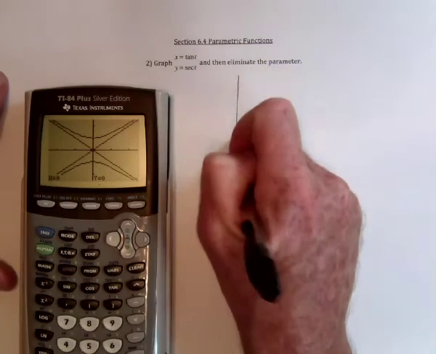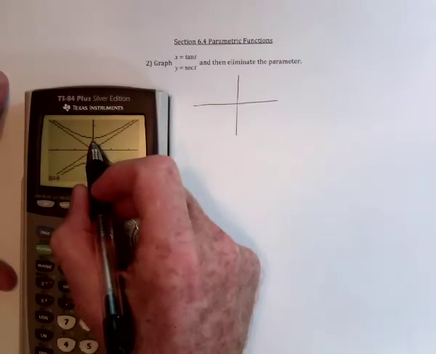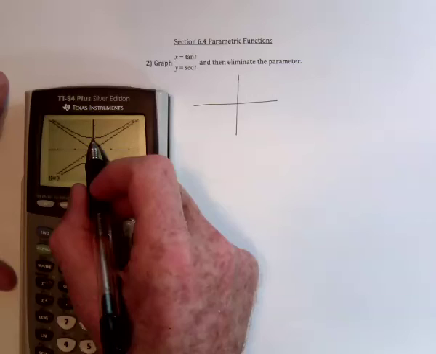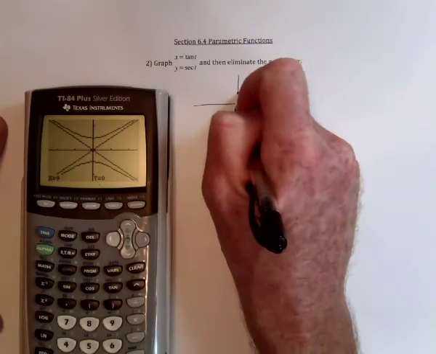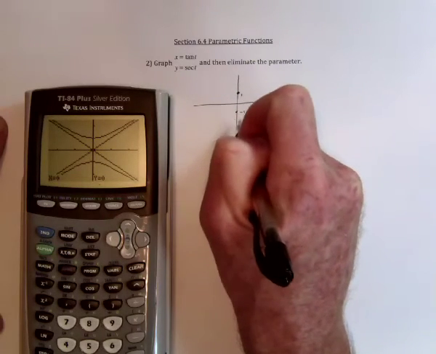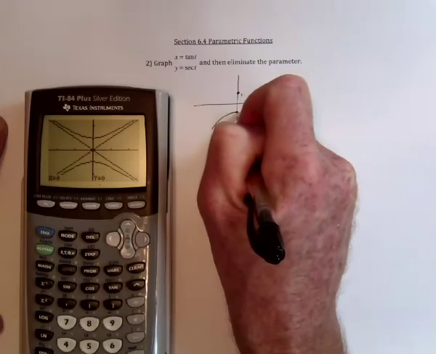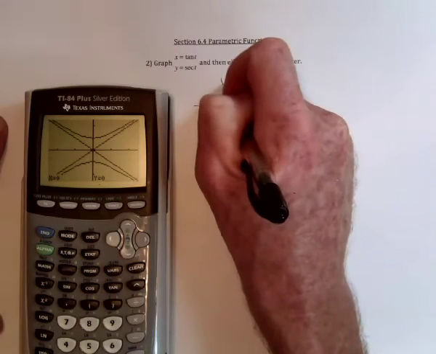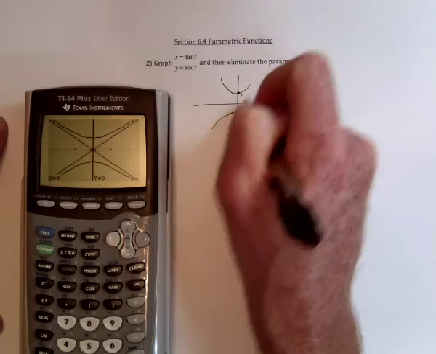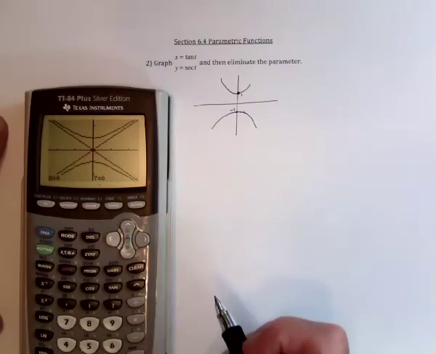So it looks like it's crossing the y-axis at y equals 1 and negative 1, and then it's a hyperbola.